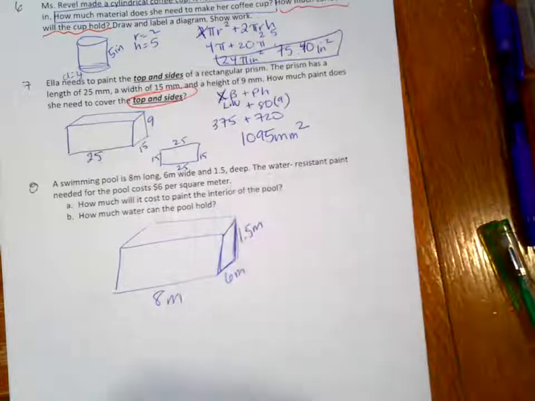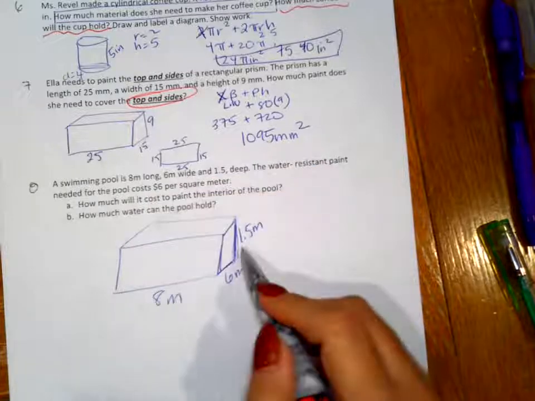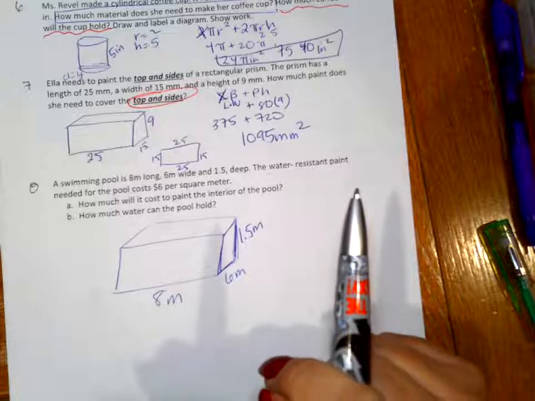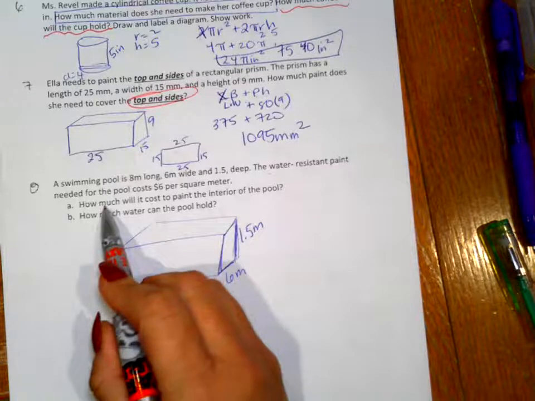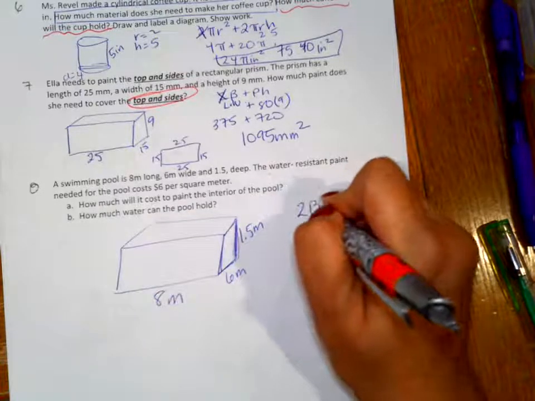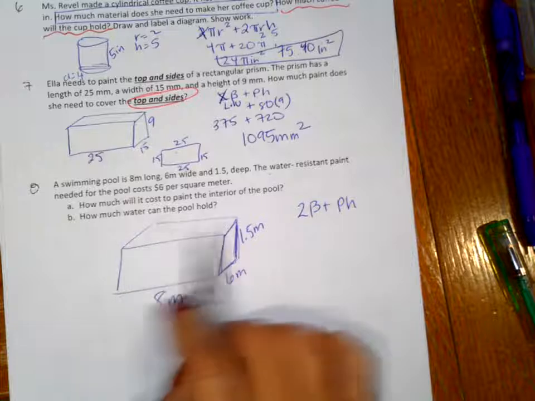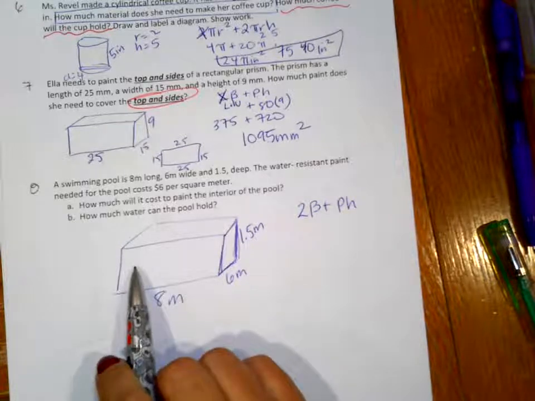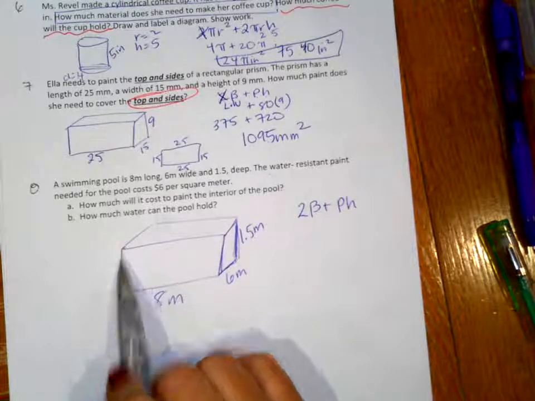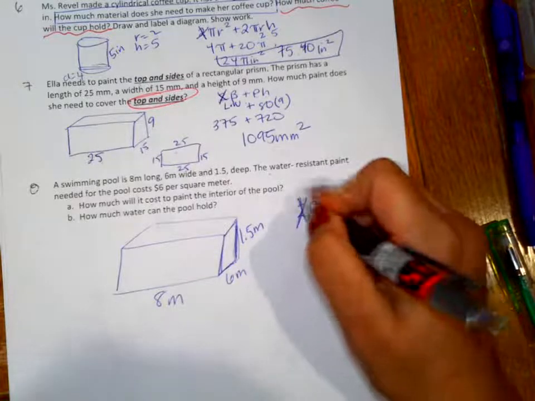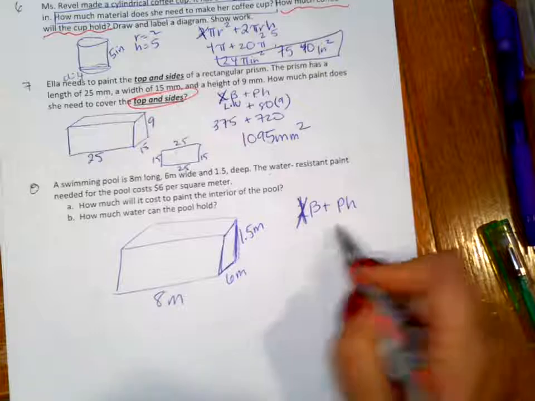All right, so before we even get to that, we need to figure out how many meters we need to paint. All right. Again, rectangular prism. There's my formula, but I'm not painting the top of the pool. There's water in the top of the pool, so I'm only painting 4 sides and the bottom, so I can get rid of that base. All right, let's do the area of the base.